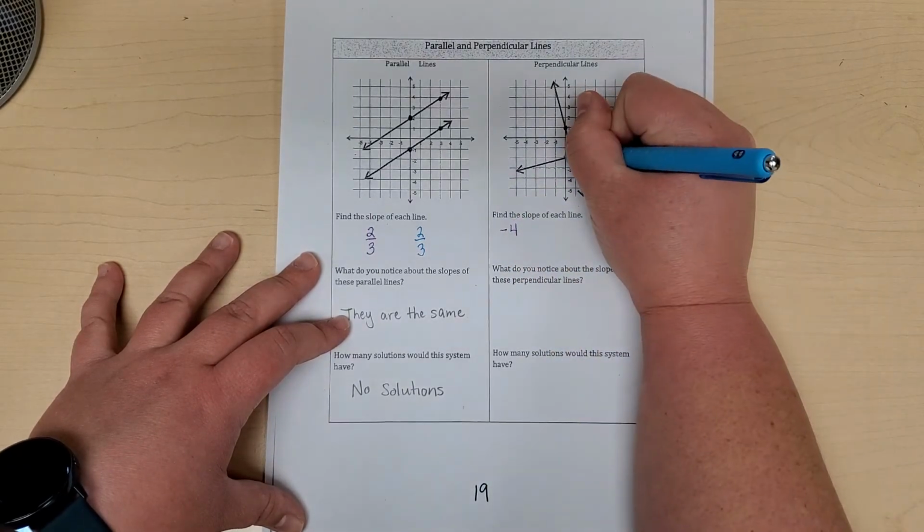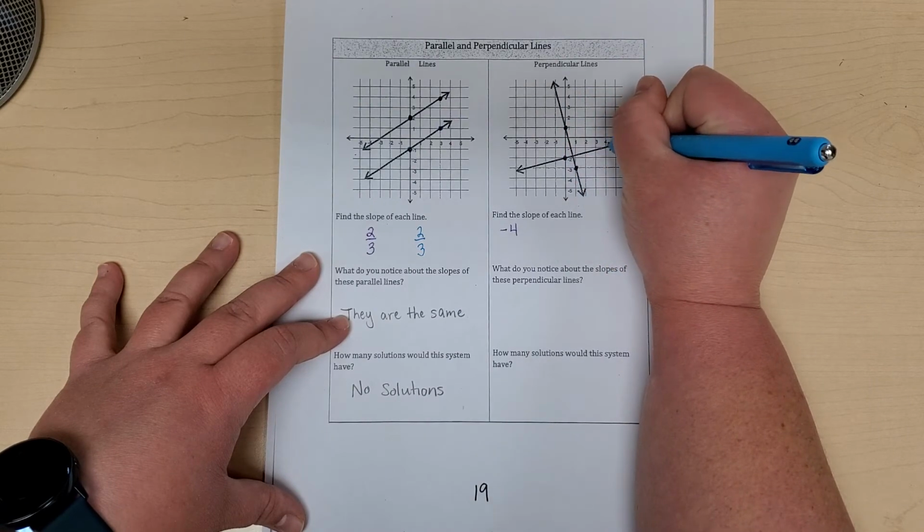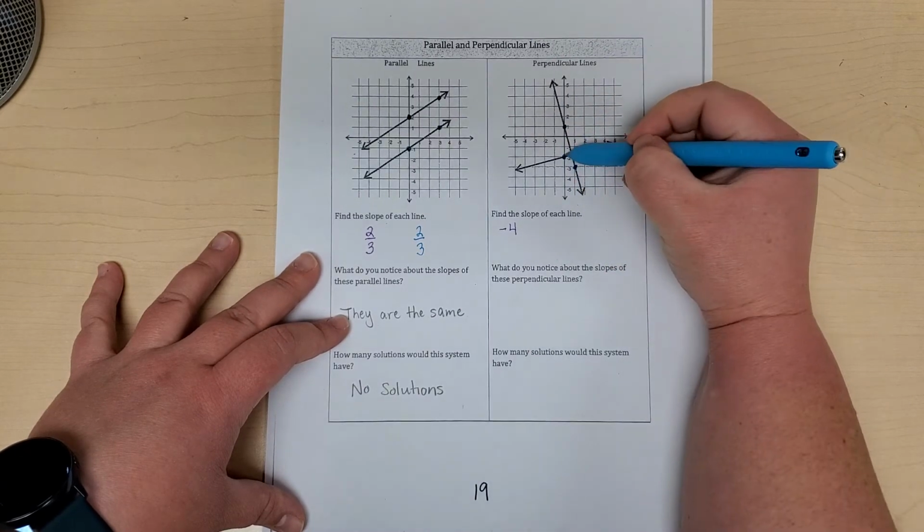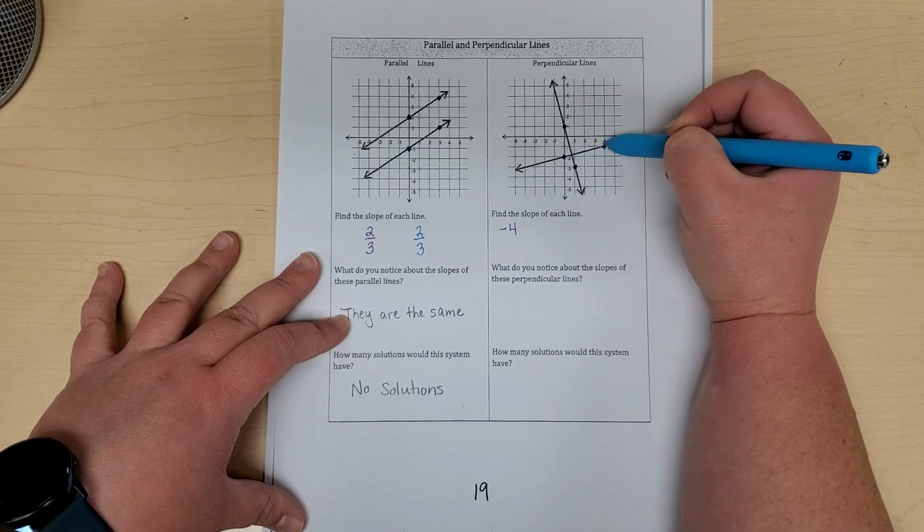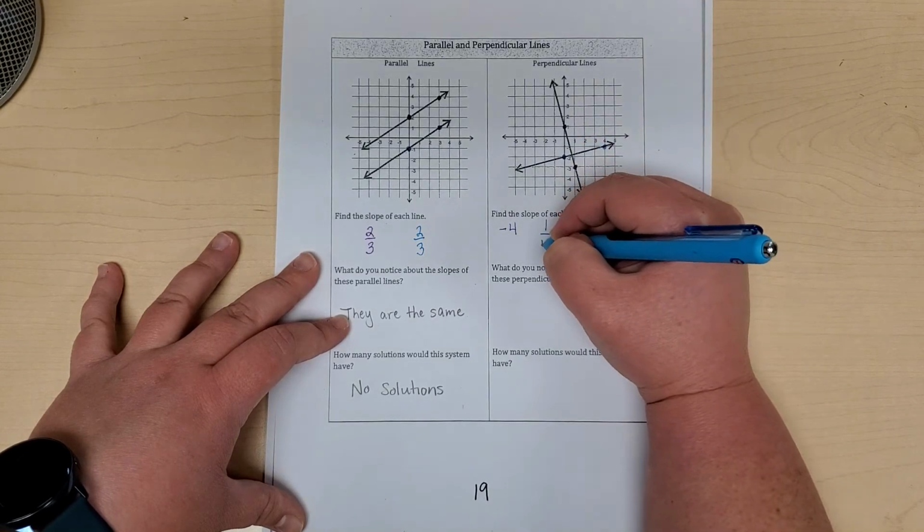And then we'll do something very similar here with this other line. This time, though, I need to go up 1 and over 1, 2, 3, 4. So the slope of that line is 1/4.